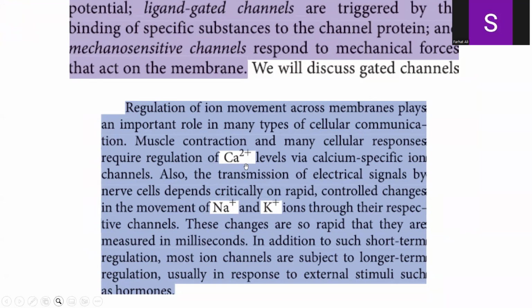For example, the transport of calcium regulates the concentration of calcium, and this is done by specific calcium channels. This is important for a variety of different things. For example, this is important for the movement of the muscles, like muscle contraction. This is important for cellular secretions. This is important for other processes as well.